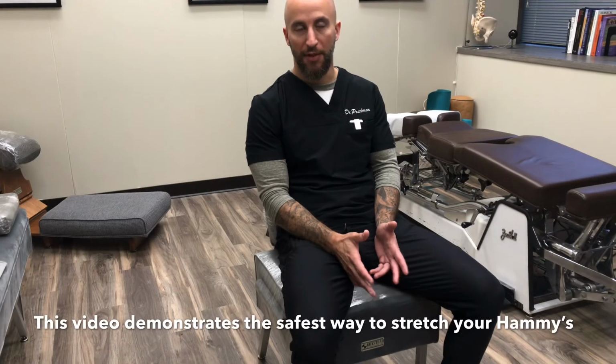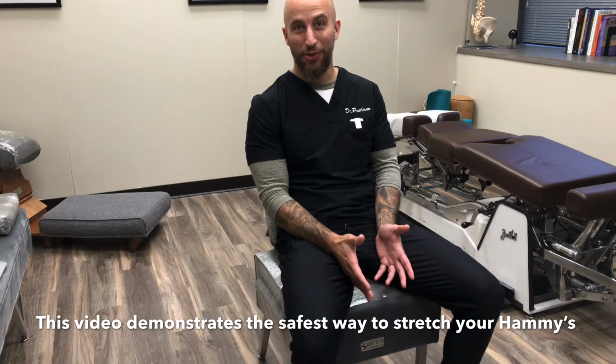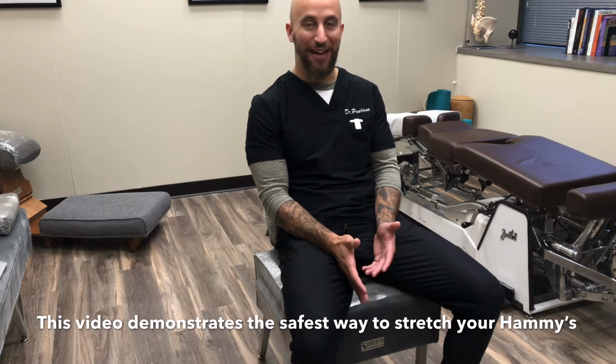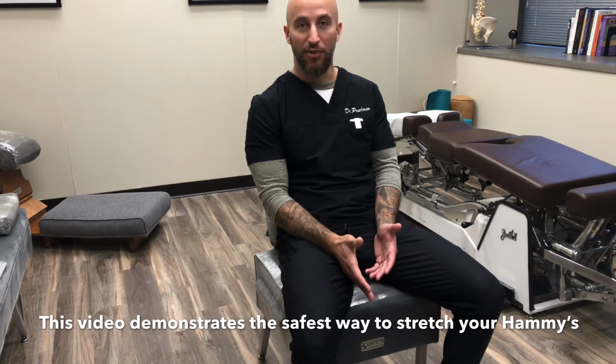What do you do when you want to stretch your hamstrings but you have back pain? Or did someone tell you you have tight hamstrings and that's the reason you're having back pain, thus you're trying to combat it with stretching your hamstrings?